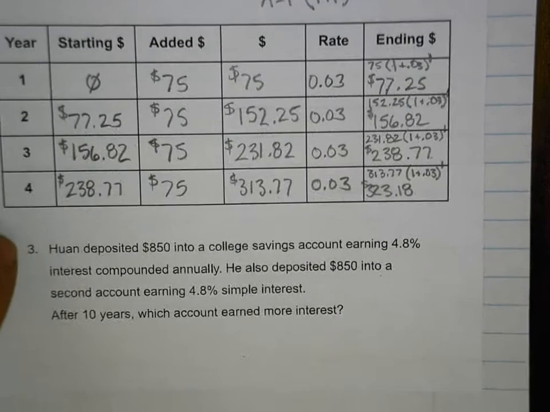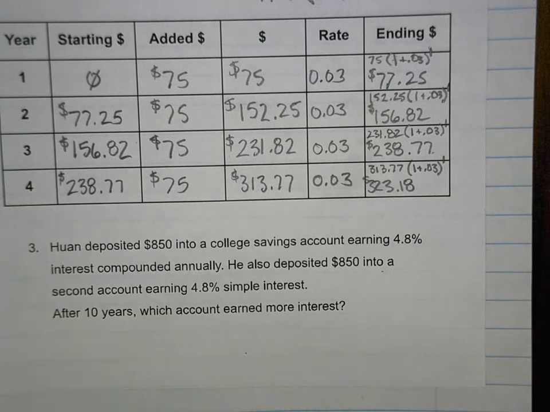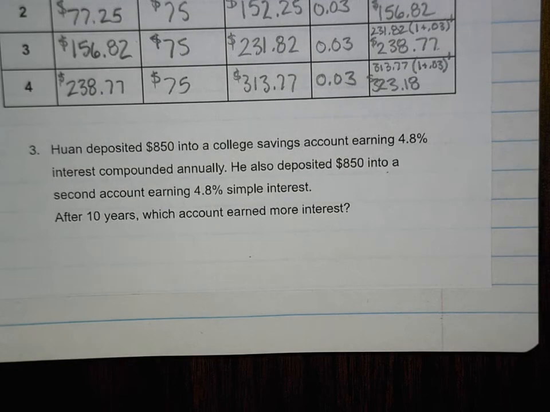It is a lengthy question. A lot of them are. So all we were doing was adding 75 each year to what we got at the ending.